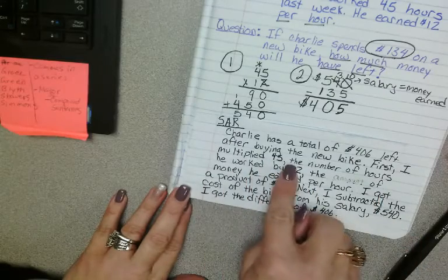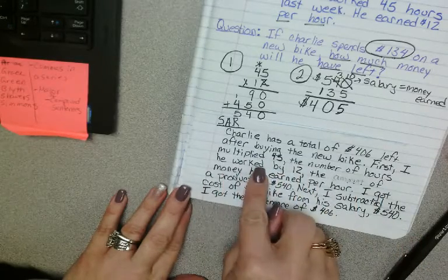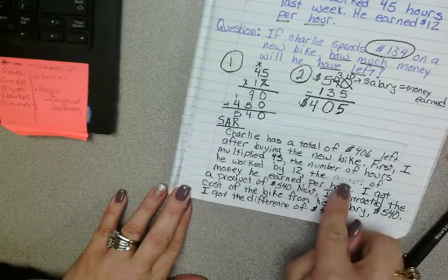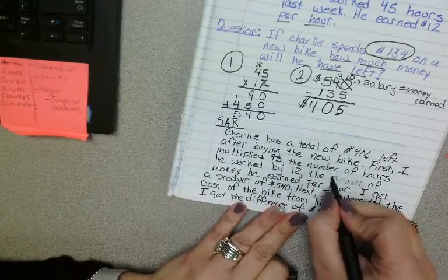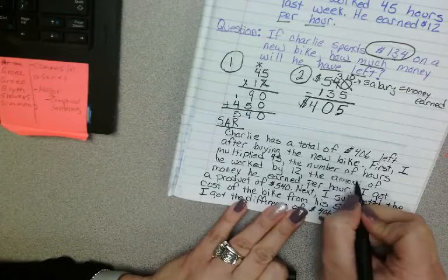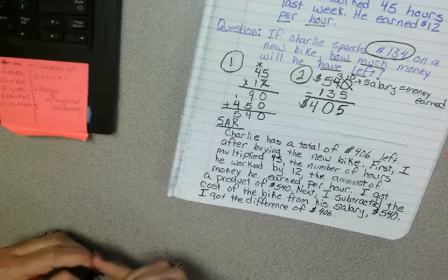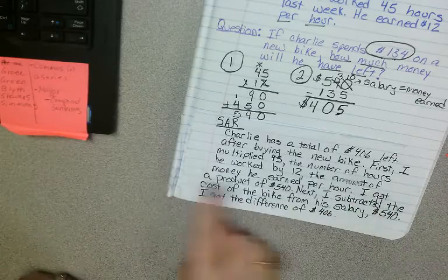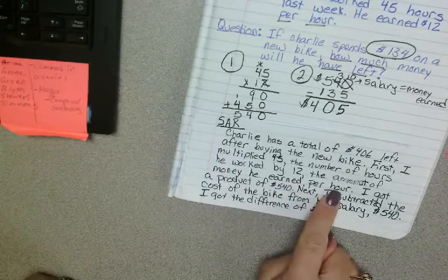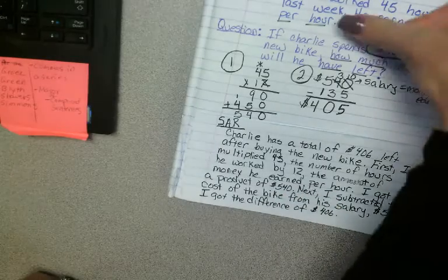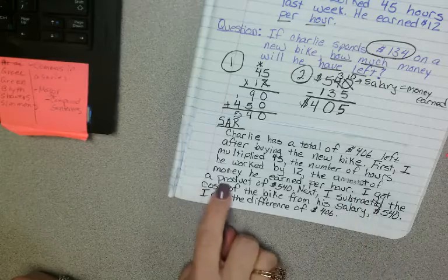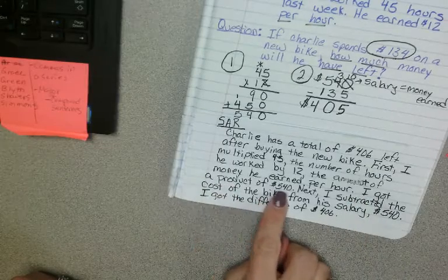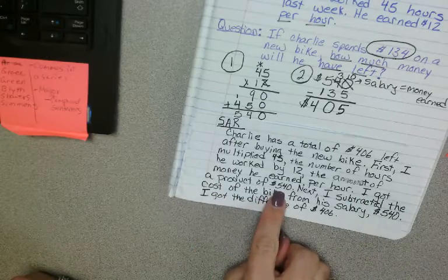He multiplied 45, the number of hours he worked, by 12, the amount. Sorry, I had to white that out because I made a mistake earlier when I was writing it. Maybe you can see it better now. Of money he earned per hour. Again, like we said up here, per hour means for every hour he worked. I got a product of $540.